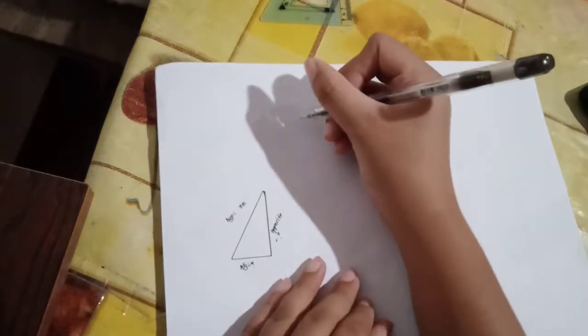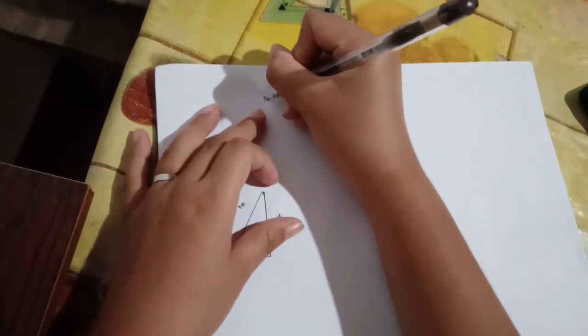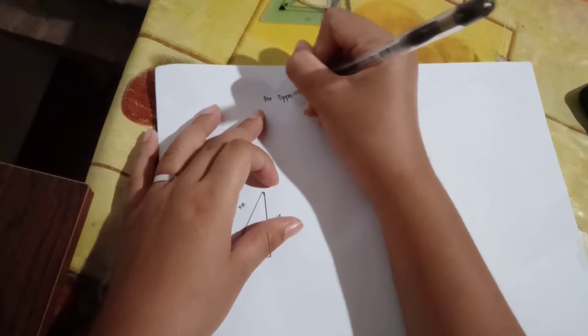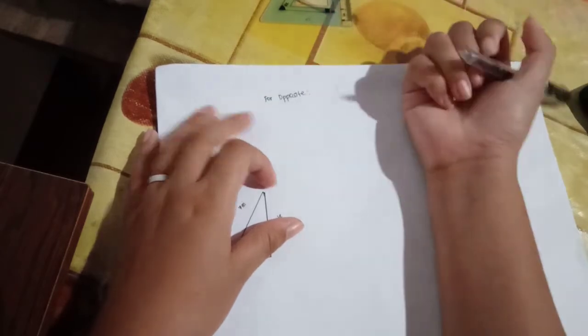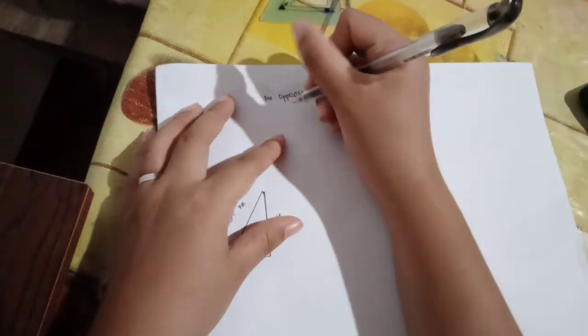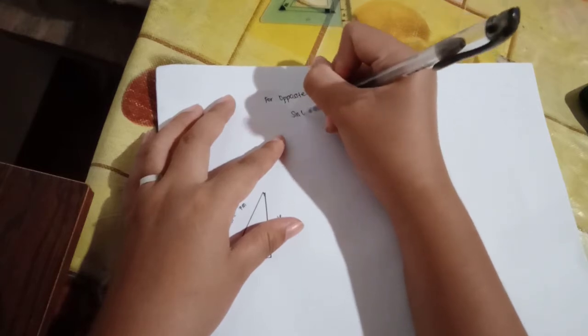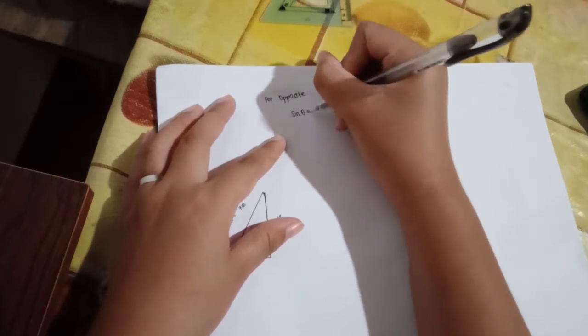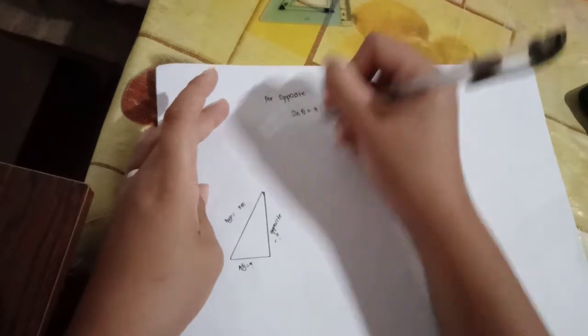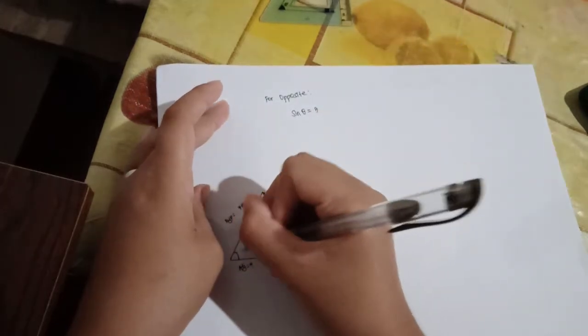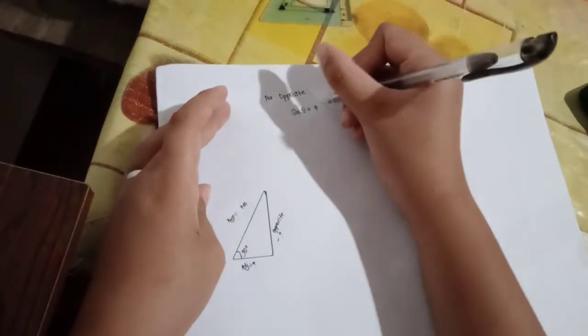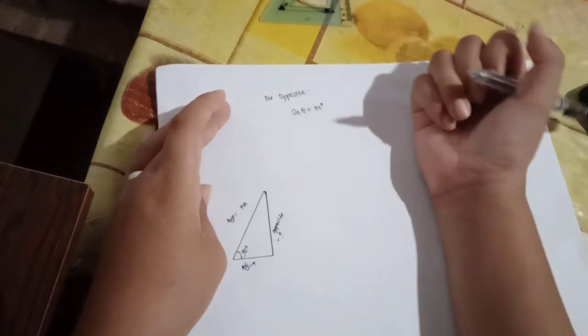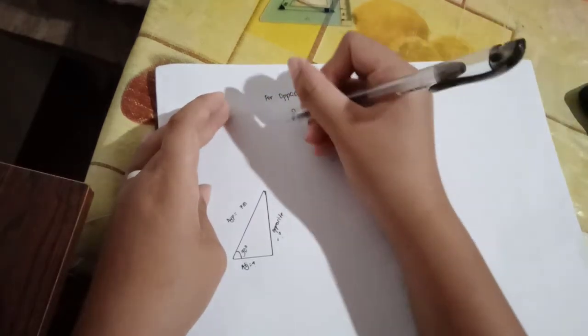We have to use sin theta, where theta is 30 degrees.